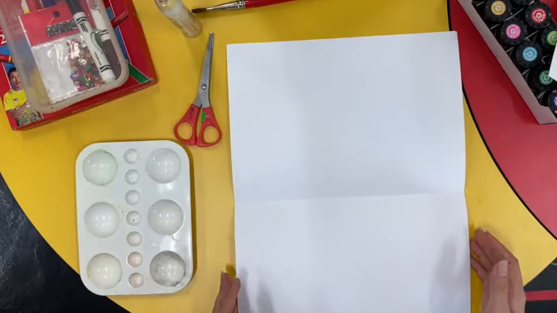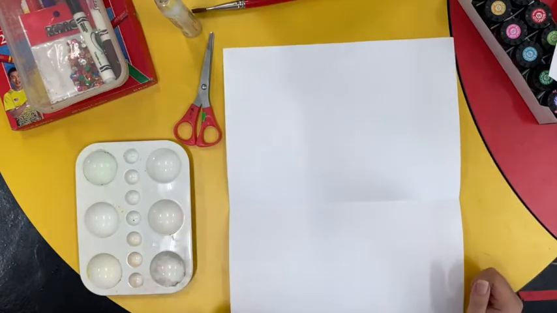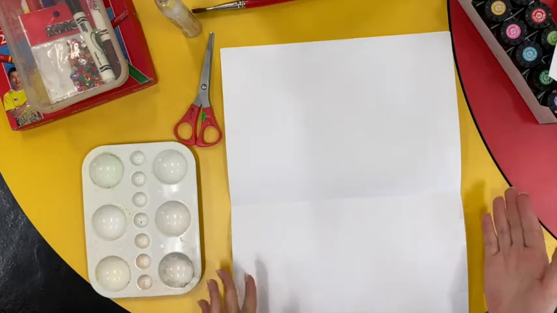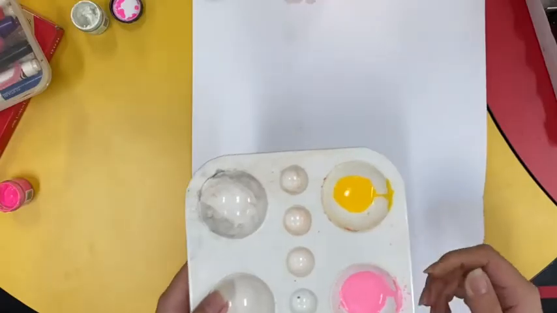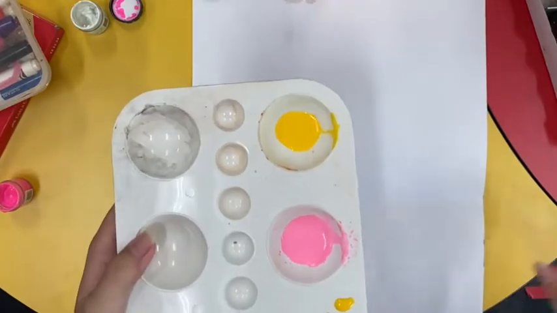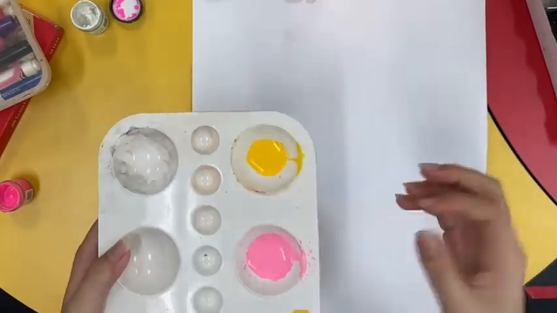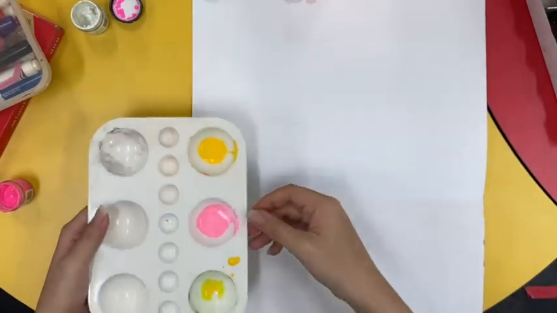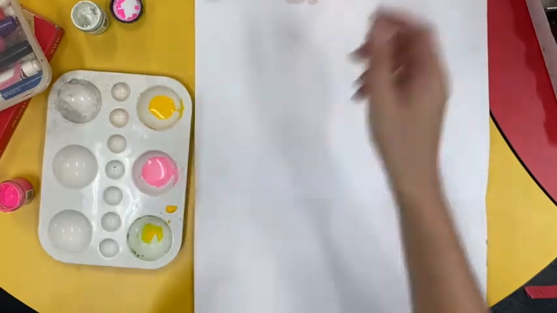And for myself, I think I want to go for a bright, happy sky. So maybe I want to use pink and yellow. I'm going to prepare two colors, and then later on, we're going to learn how to blend them together. Okay, my colors for my sky are ready. I have pink and yellow. I added a little bit of white to my pink just to make it a little bit lighter. You can add white to your colors as well if you think that it's too dark.